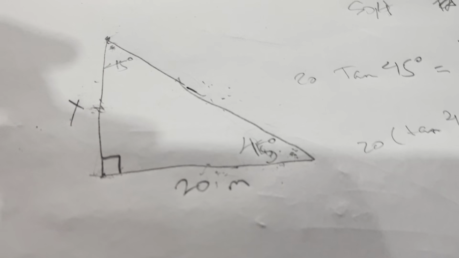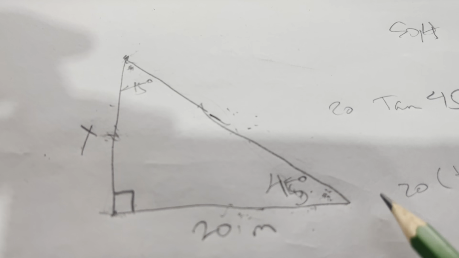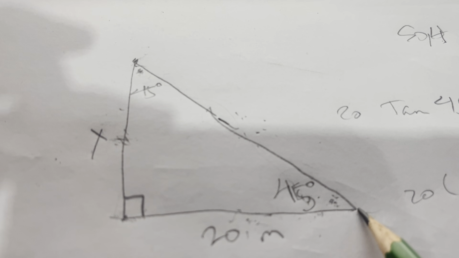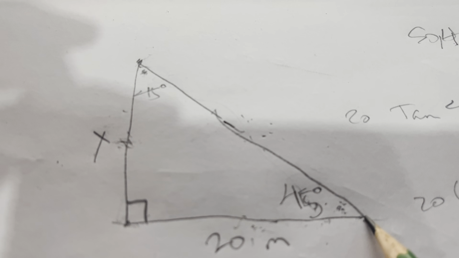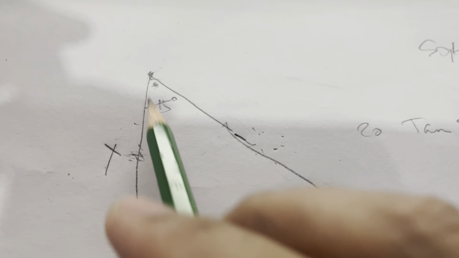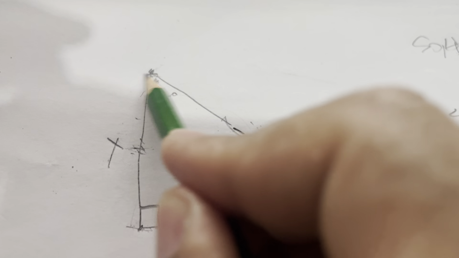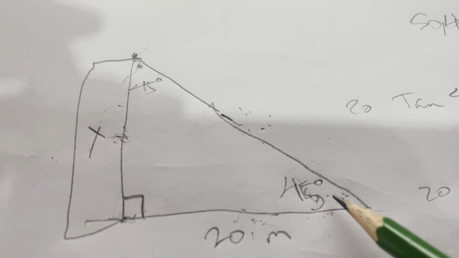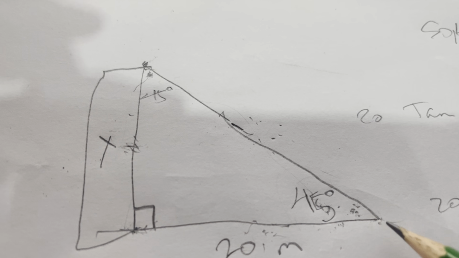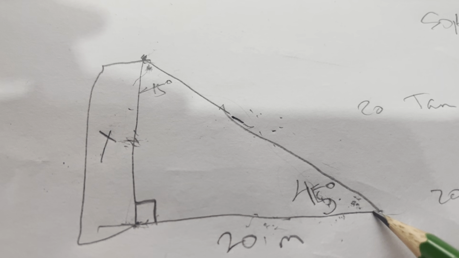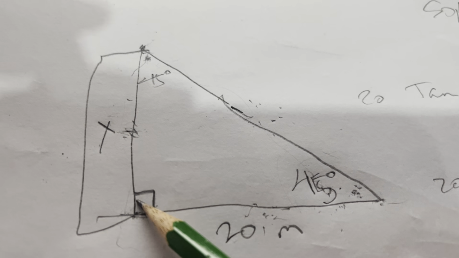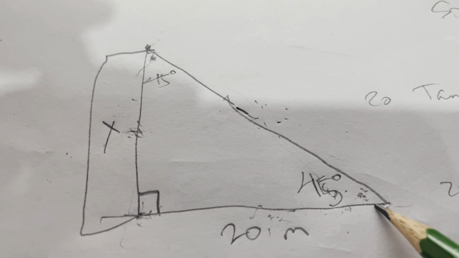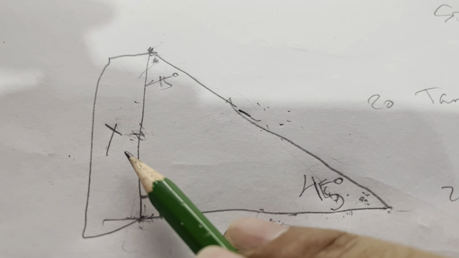So I drew it on a piece of paper so it's easier to conceptualize. It said the angle of elevation from a point on the ground, so here's a point on the ground, to the top of the hotel, here's the building of the hotel, is 45 degrees. And this point is 20 meters from the base of the hotel. So here's the base of the hotel, 20 meters. Now they're saying find the height of the hotel.